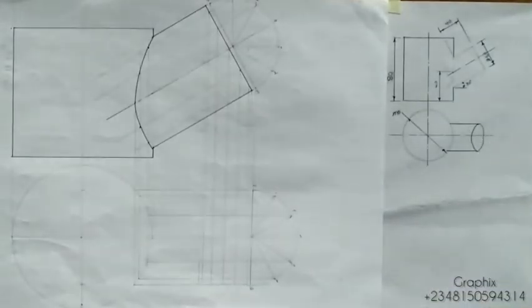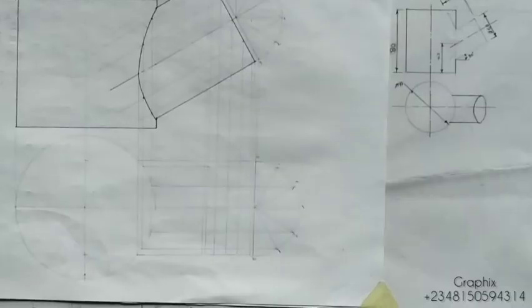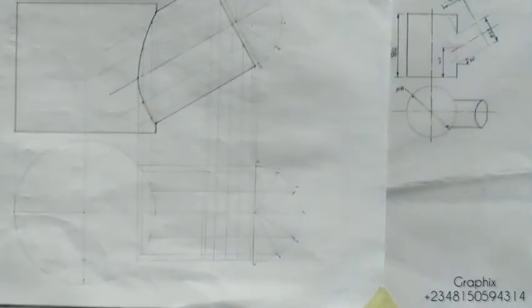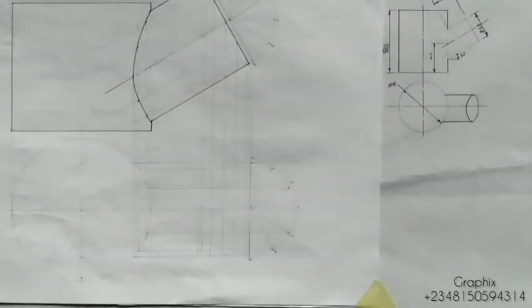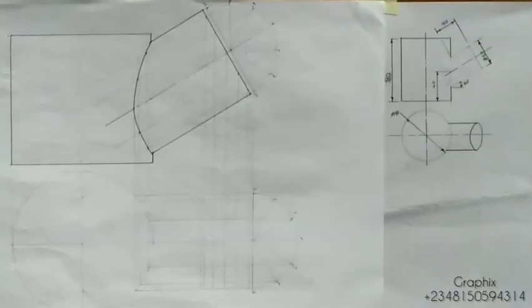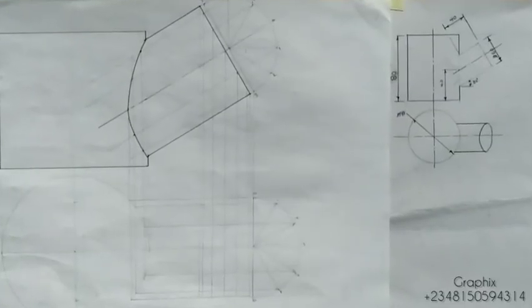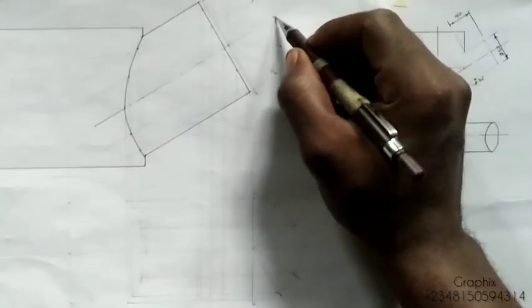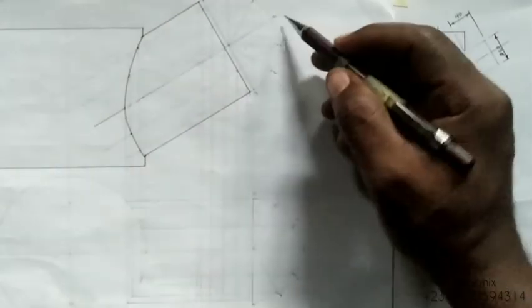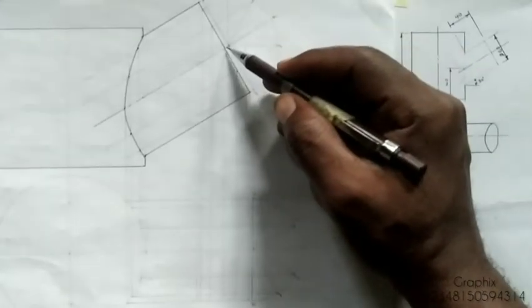So I'll focus on the plan now. So focusing on the plan, we'll have this. Now if you look at this very well, this is point 0 here, right? Point 0 coming down to meet 0.